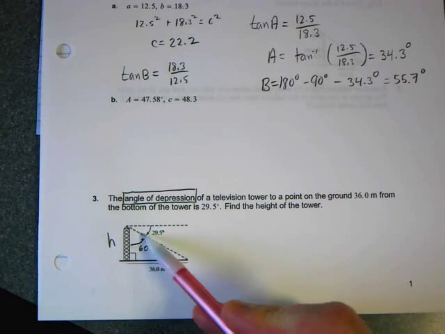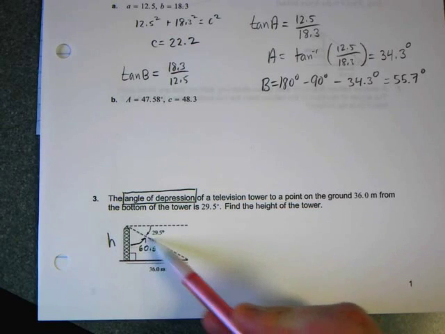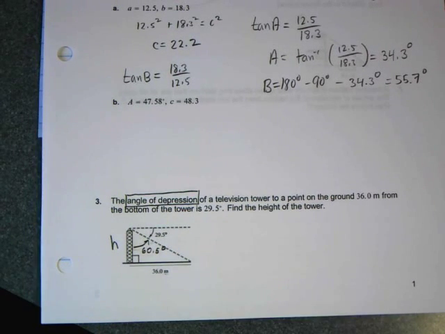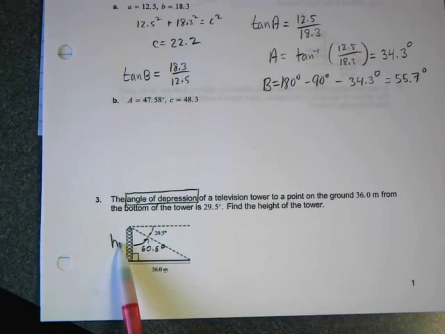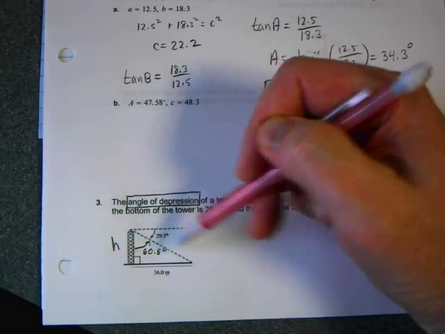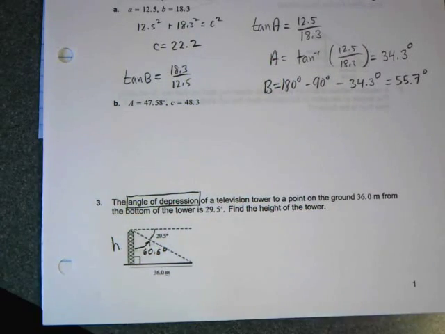Well, I have an angle, and this side would be the cosine. Cosine, I don't think would help, because what does cosine use? Cosine uses adjacent and the hypotenuse. Unfortunately, I don't know the length of the hypotenuse, do I? You're right. We need to use tangent.